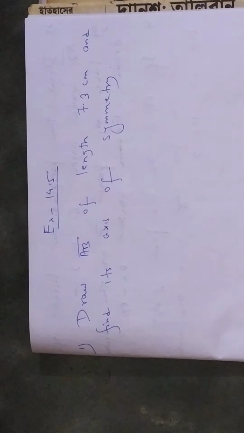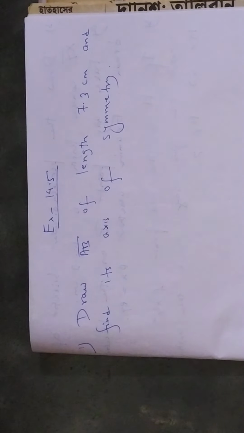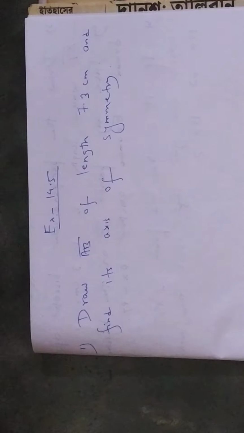So as you can see, the first question of exercise 14.5: draw AB of length 7.3 centimeter and find its axis of symmetry. Now what is the meaning of this? Axis of symmetry is a line which divides a figure into two equal parts. Line of symmetry you have done in class 5. So same thing. First of all, here you have to draw a line of length 7.3 centimeter and you have to find its axis of symmetry.